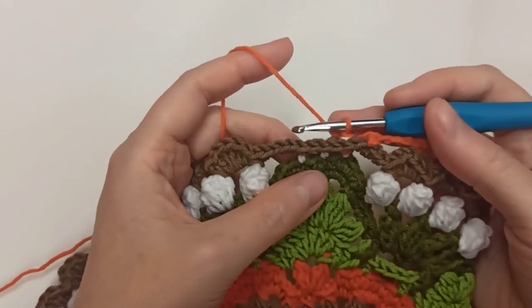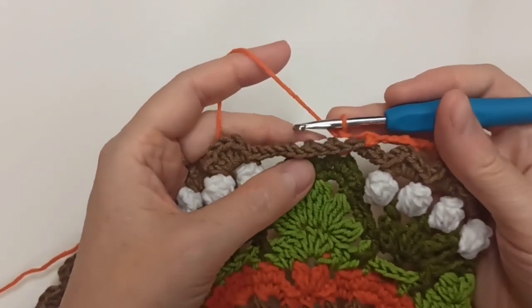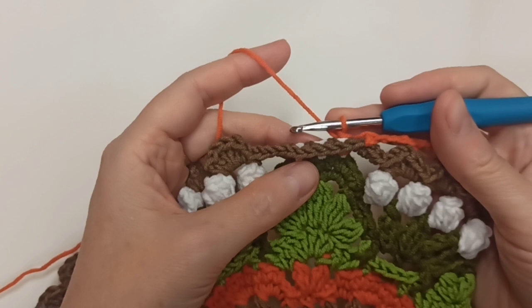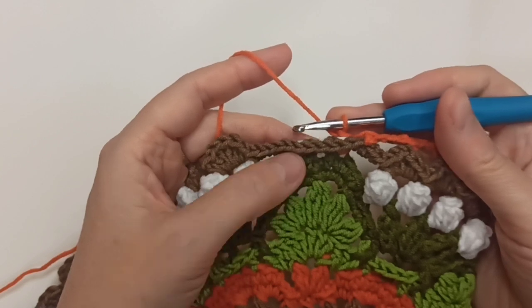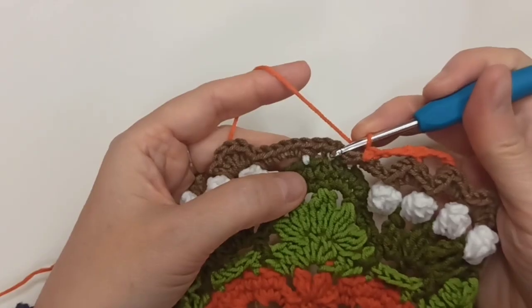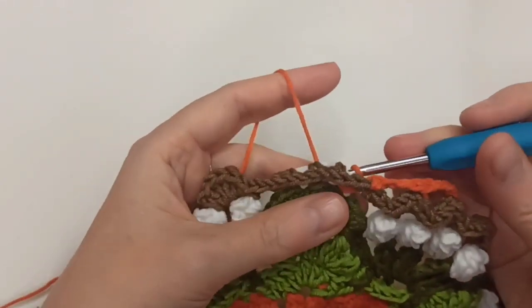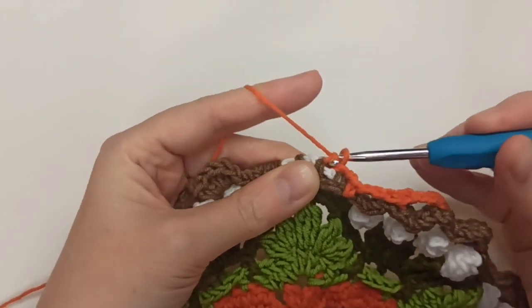Then we are making one more back post single crochet around next single crochet of round 15, once again behind stitches of round 16. Here I have it.